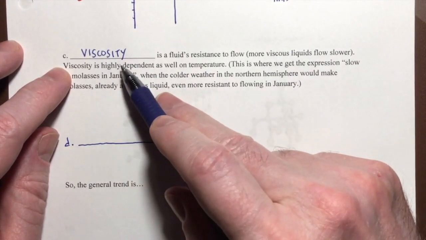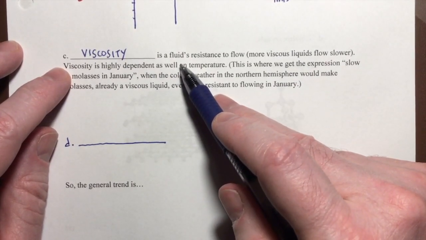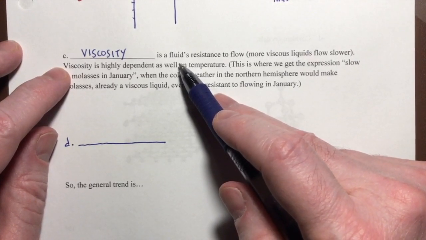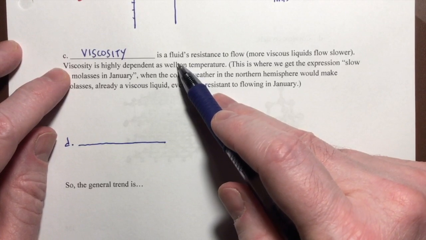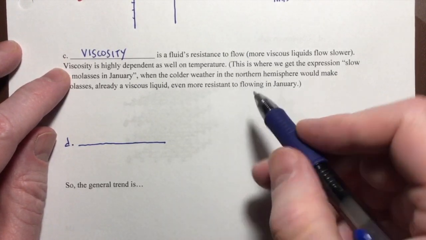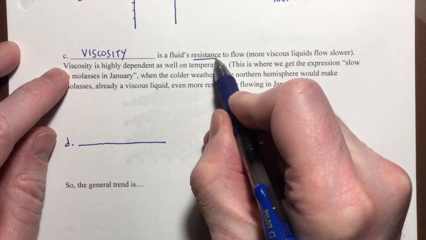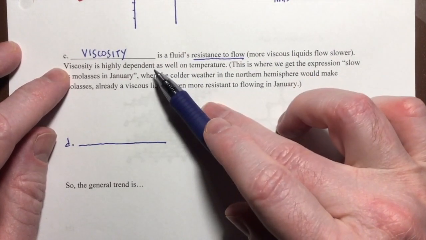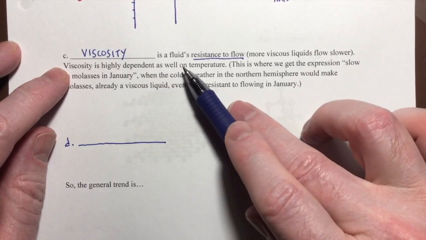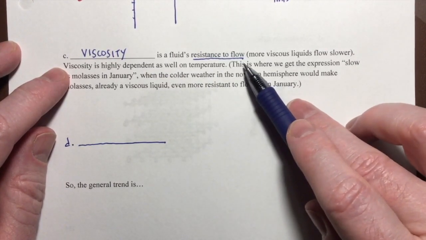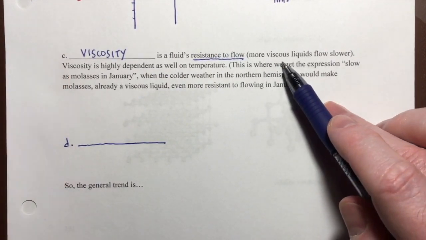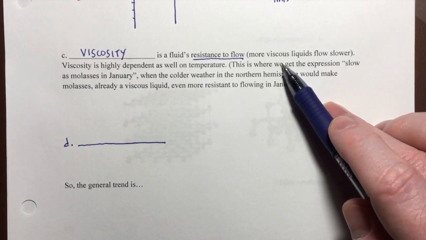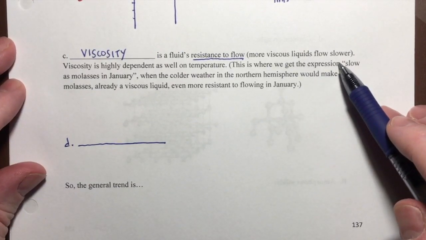So viscosity is a fluid, a liquid, like it could be water, it could be alcohol, it could be honey or syrup, is a fluid's resistance to flow. It is going to resist flowing out the more viscous it is. So viscosity is a fluid's resistance to flow. That is, a more viscous liquid will flow slower.